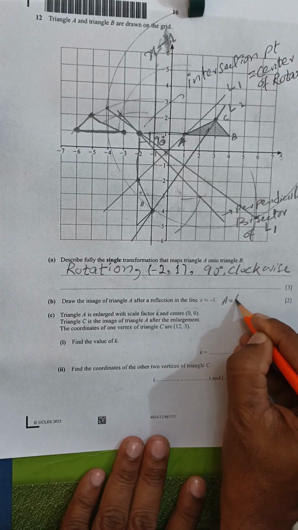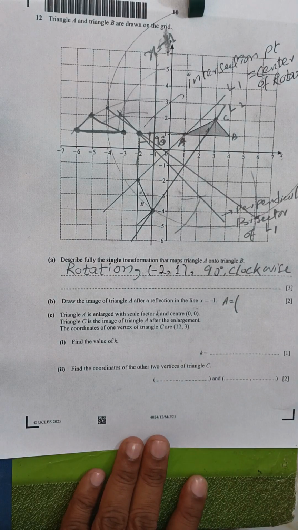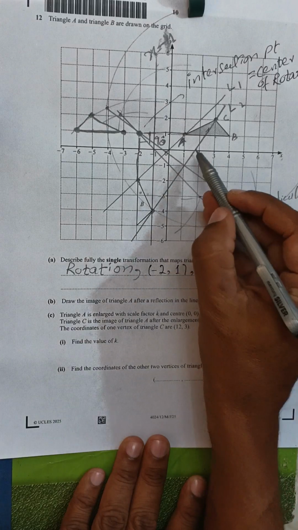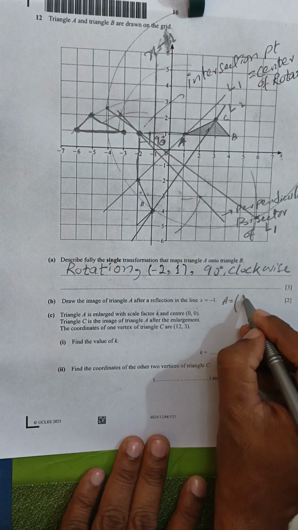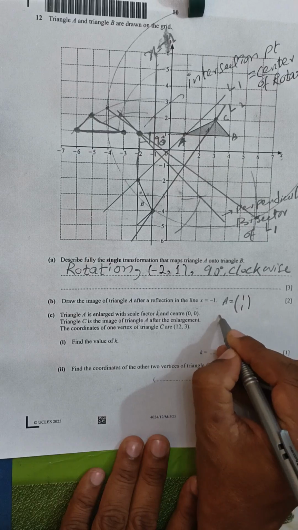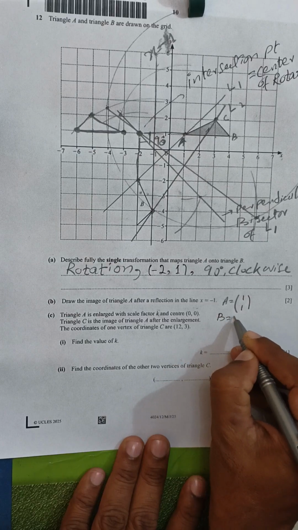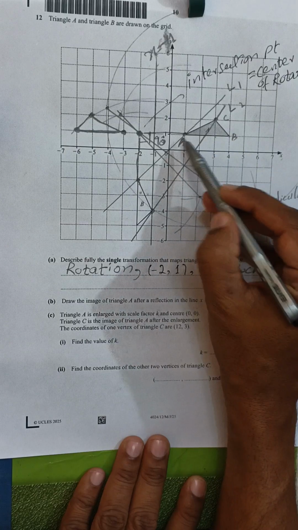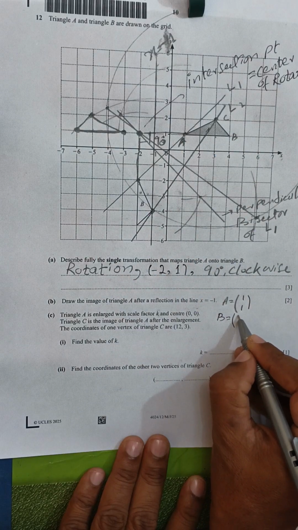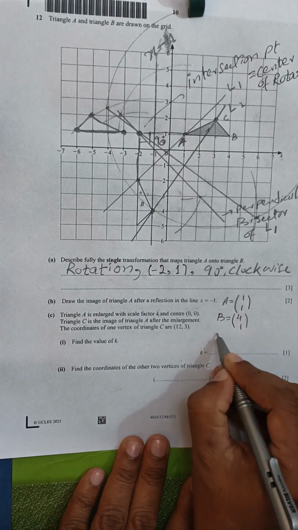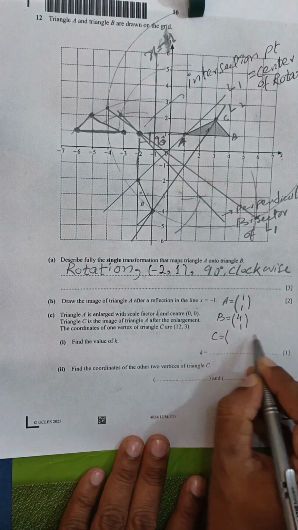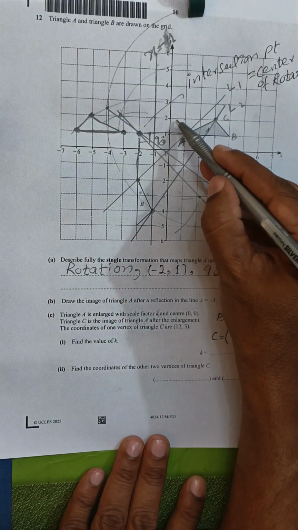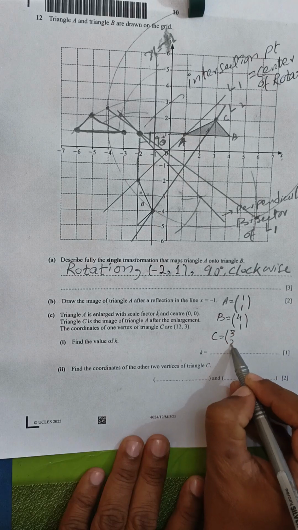A is 1, 1. B is what? 4, 1. C is what? 3 and 2.